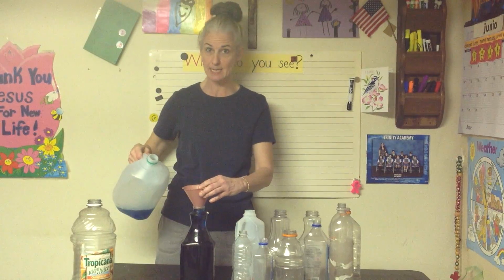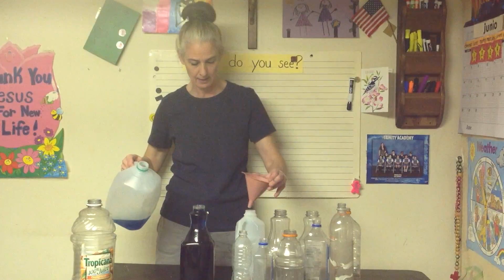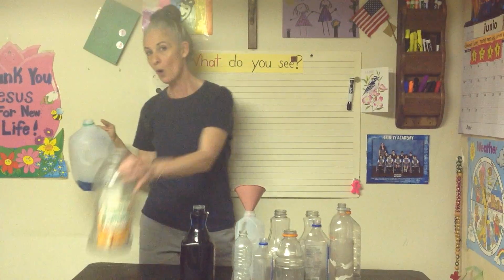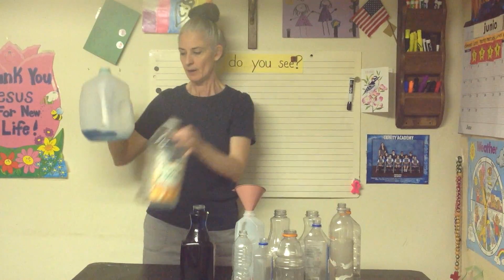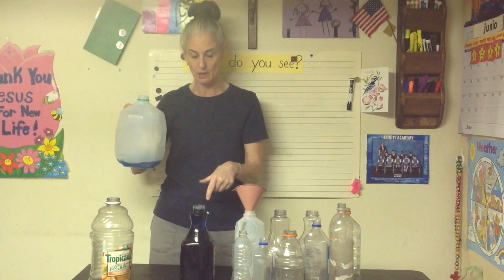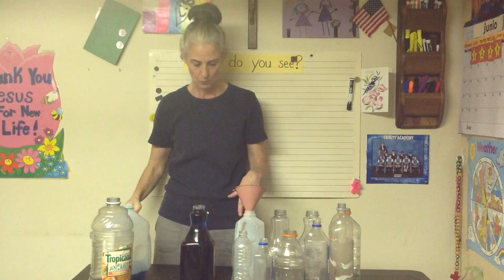Did you get capacity? I hope so. Great, because I went to the tippy top of that guy, and we still have some left here. So far, this guy has what? The greatest capacity. He can hold all the water that was in here and still have room. Now, when we poured the same water into this jug, it has the least capacity because this guy still got some left. Wow.